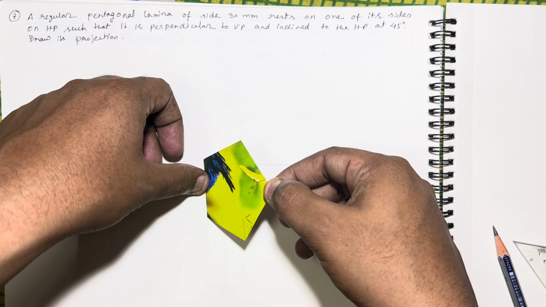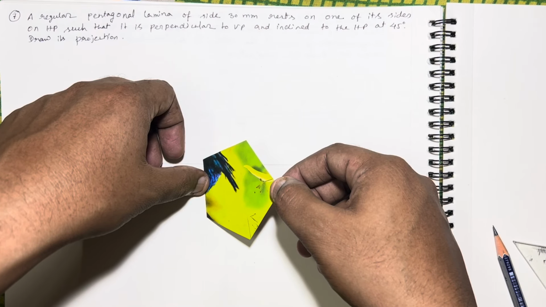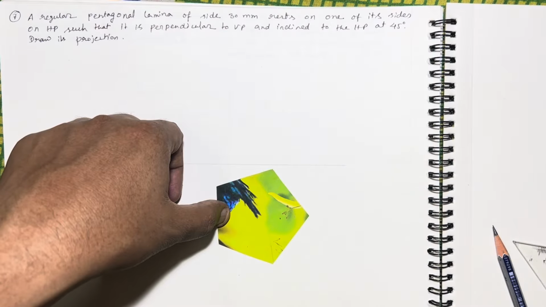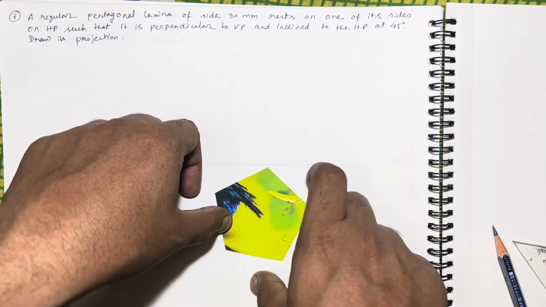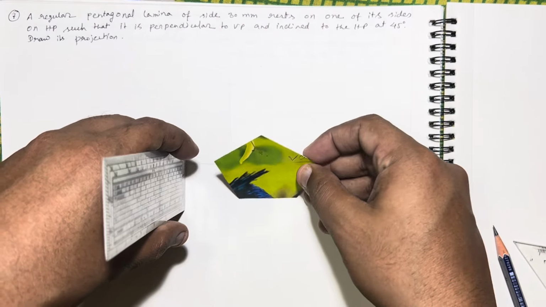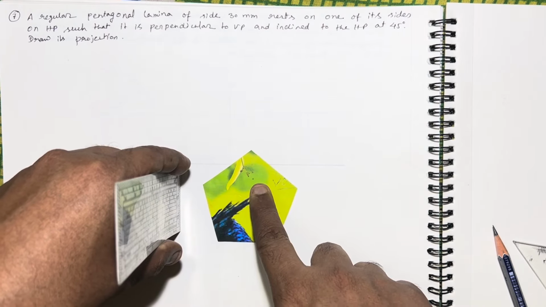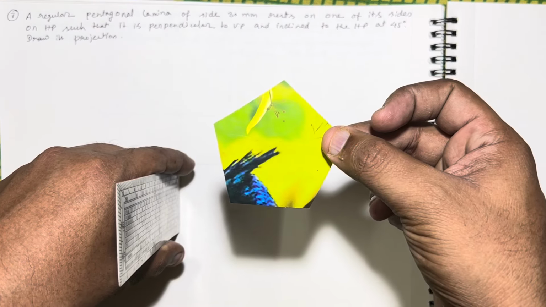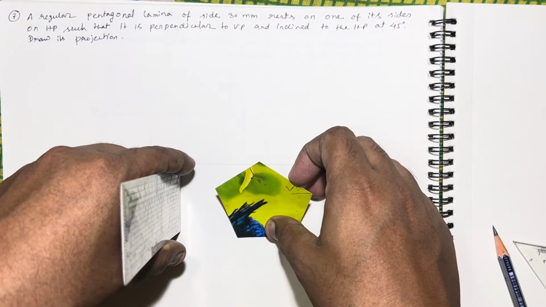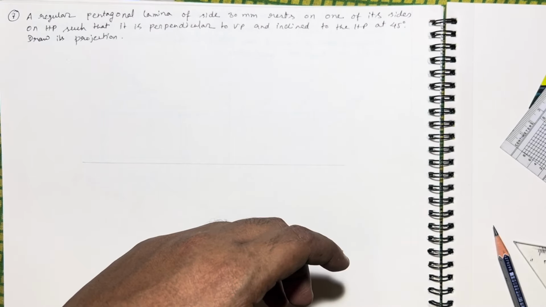You cannot get the true shape of the pentagonal lamina. So for that case we consider that this is totally in the HP. That means we don't consider it like this, we consider it like this. If this is the vertical plane, this is the horizontal plane. So this pentagonal lamina lies on the horizontal plane first, then we rotate it by 45 degree. Okay, now let's start the drawing.